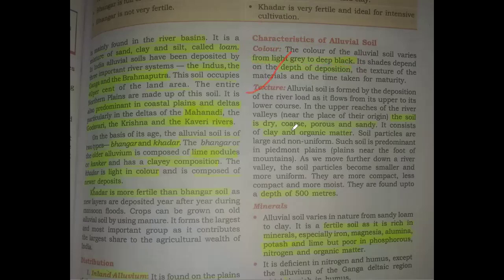Texture: dry, coarse, porous, sandy. That's it. Dry, coarse, porous, and sandy. It consists of clay and organic matter. The soil particles are large and non-uniform. It is predominant in the Piedmont Plains. They are up to a depth of 500 meters.